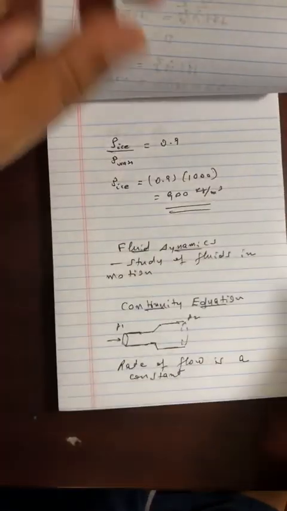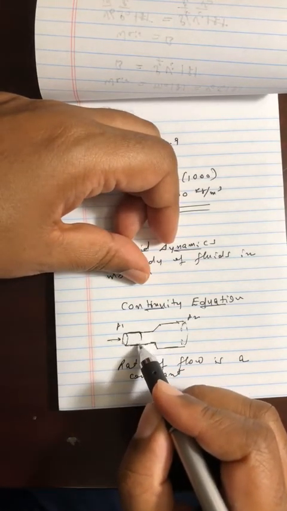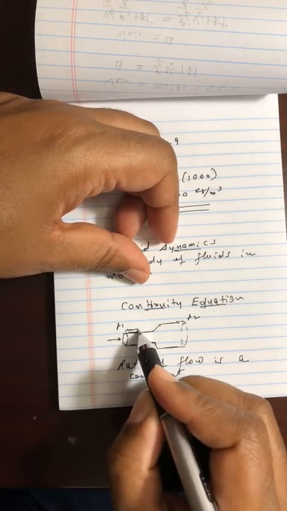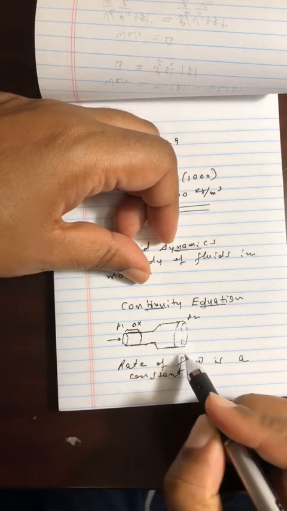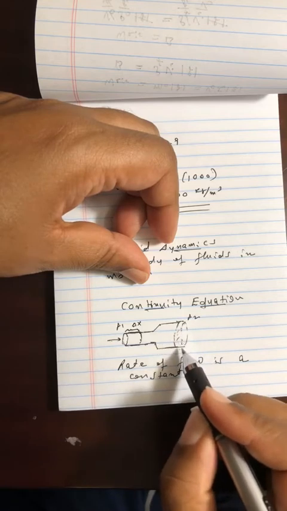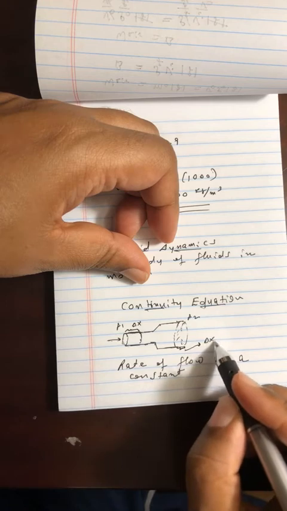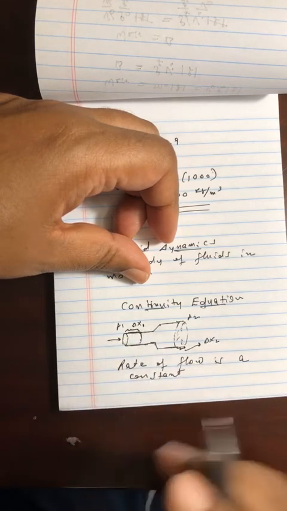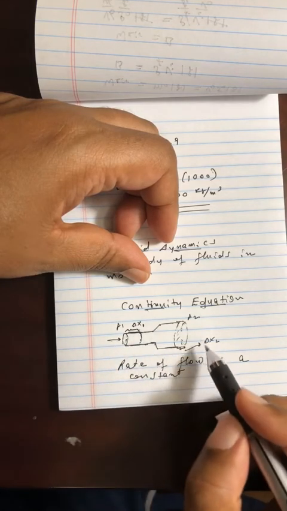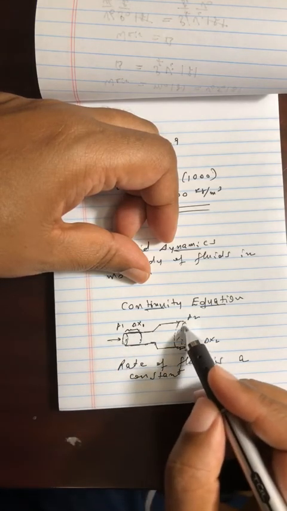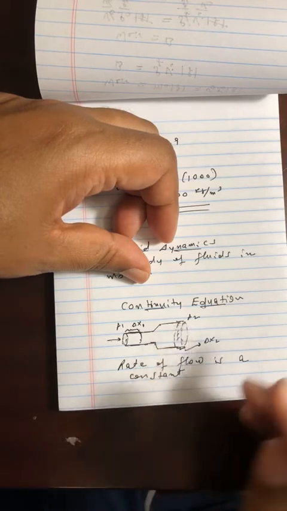But what is delta V1? Let's say this is the amount of fluid that enters in a given time interval, call this delta x1, and this is the amount that leaves in the time interval, delta x2. So this volume is this cross-sectional area times delta x1, and this volume is the cross-sectional area times the height delta x2.